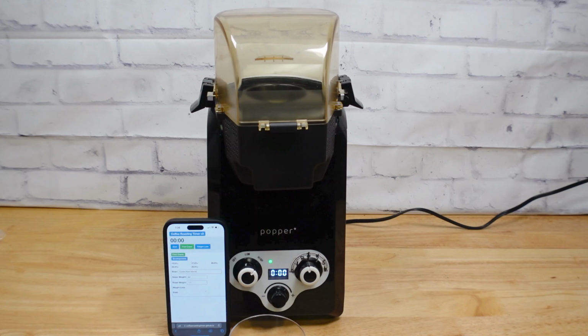So here is the Sweet Maria's popper. You can see it has a couple of controls, the fan on the left, the energy or the heat application dial on the right, and there's a timer in the middle. We're not going to be really using that timer at all.